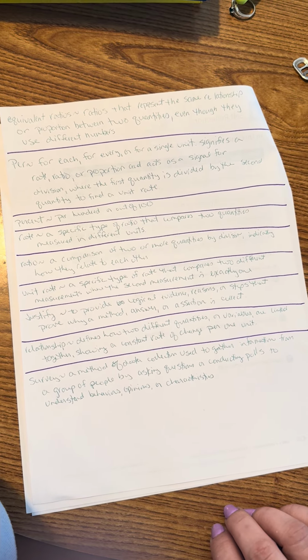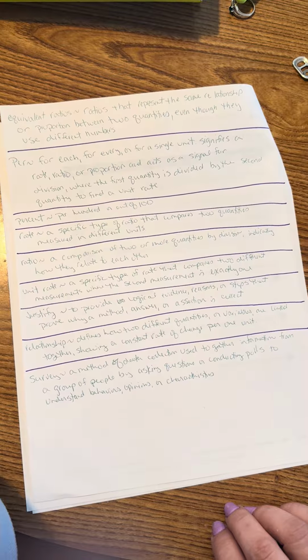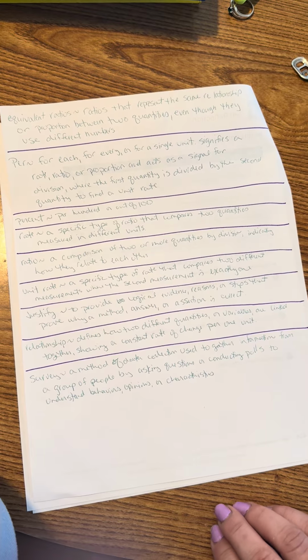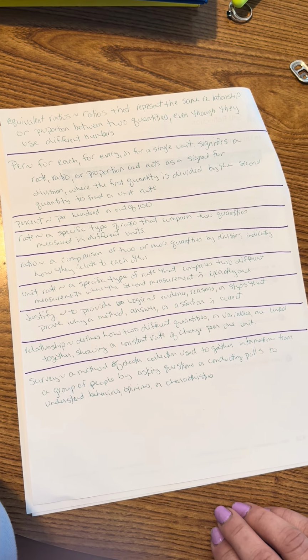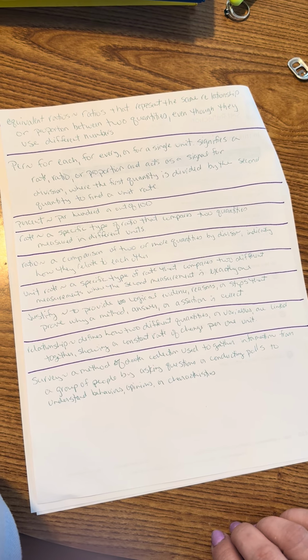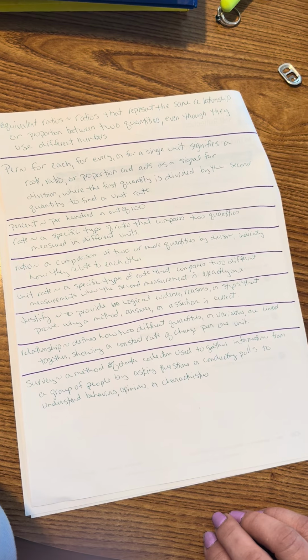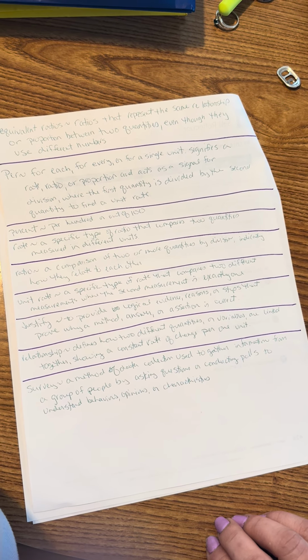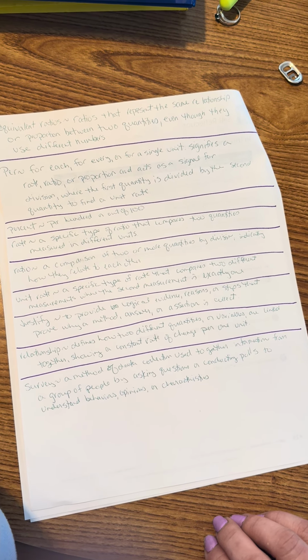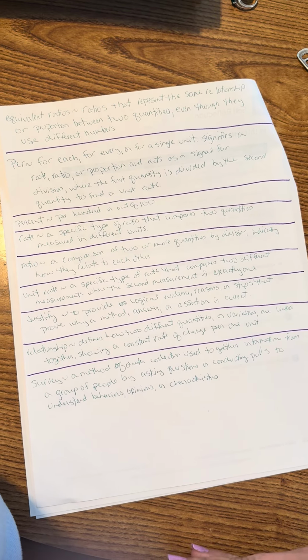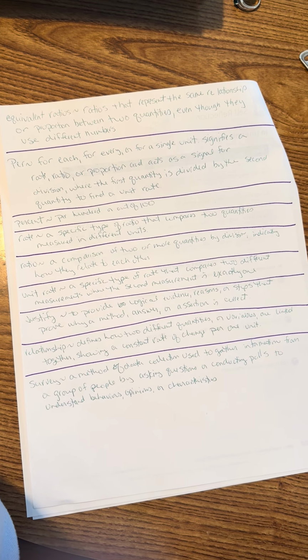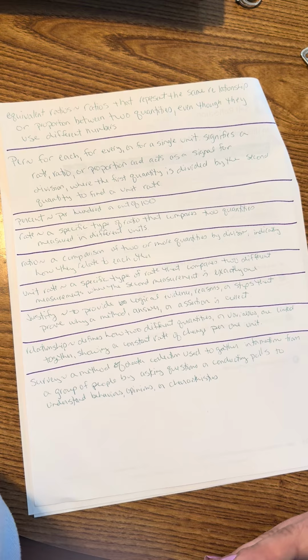Justify, to provide logical evidence, reasons, or steps that prove why a method, answer, or assertion is correct. Relationship defines how two different quantities or variables are linked together, showing a constant rate of change per one unit. So, what's the relationship for driving your car?